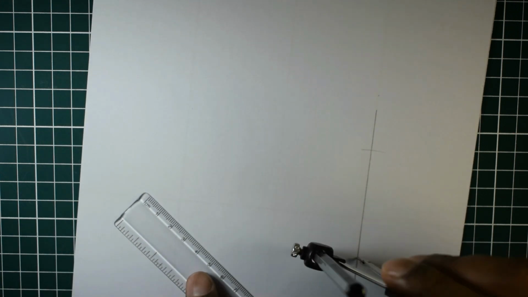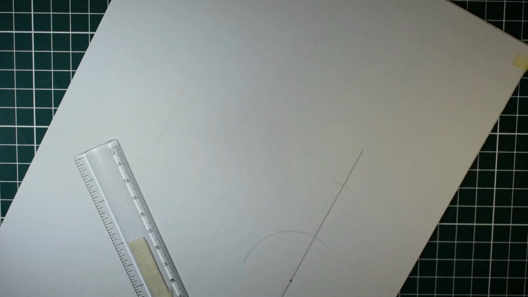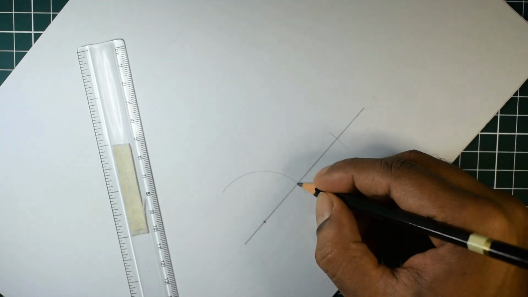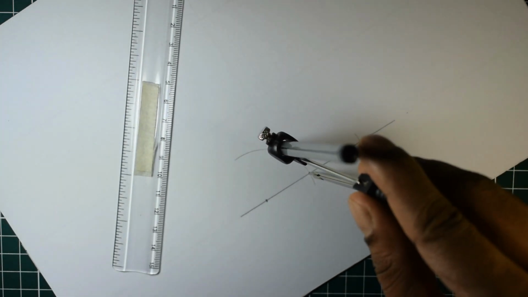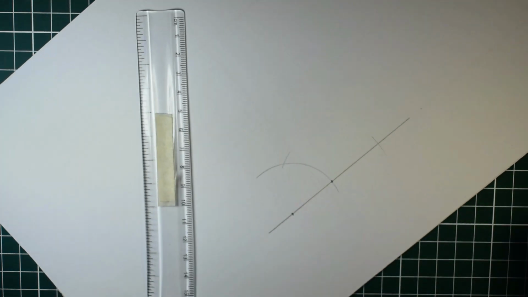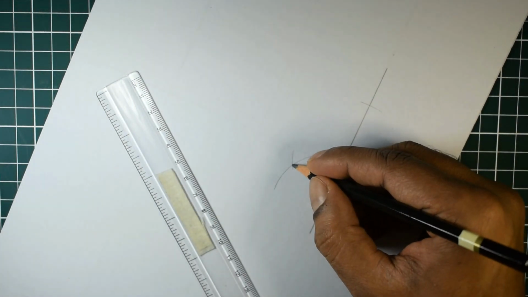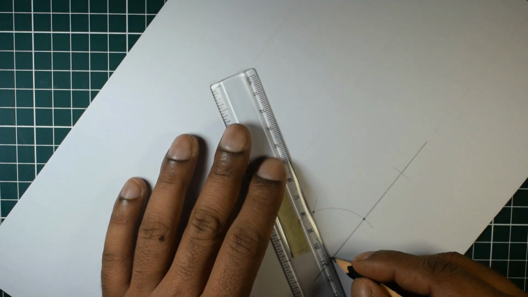And then drawing the 60 degrees is quite simple. Draw an arc of any radius without changing the radius. Where the arc intersects the line, from that point cut one more arc. And this would give 60 degrees. That's it.